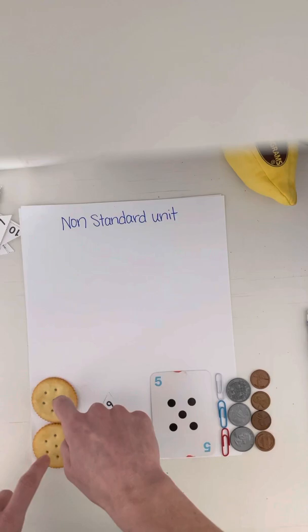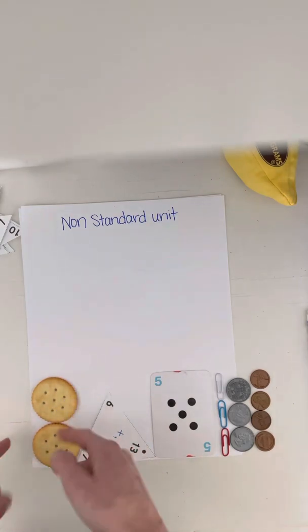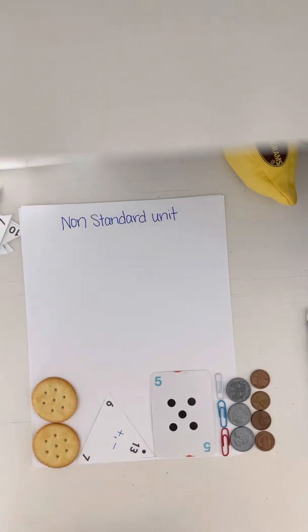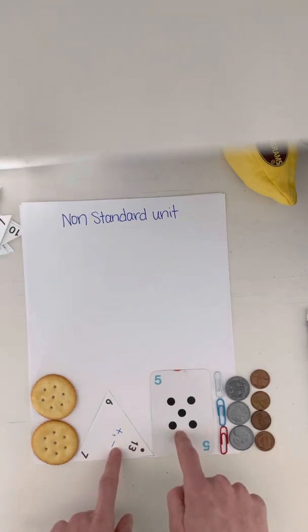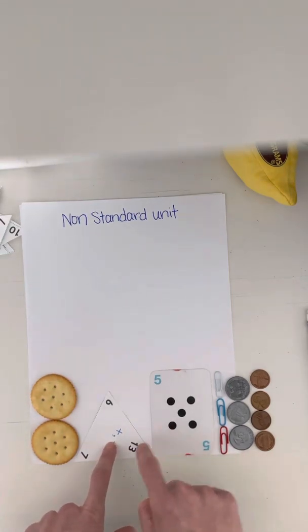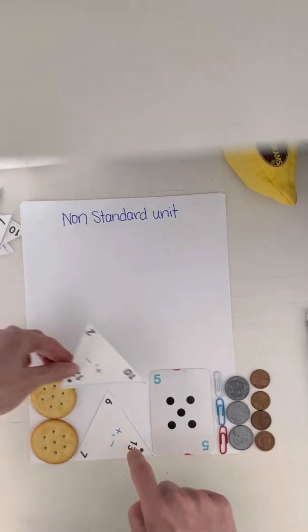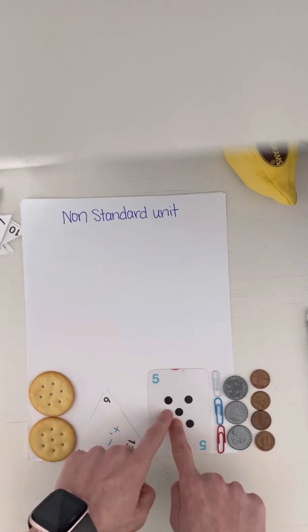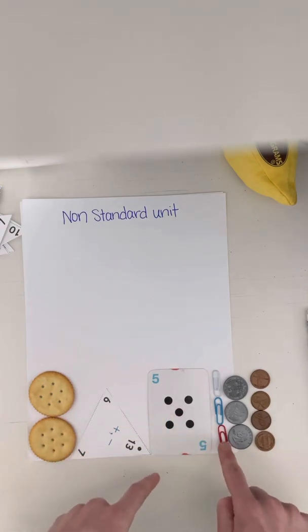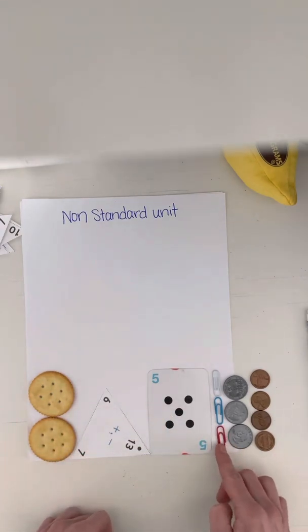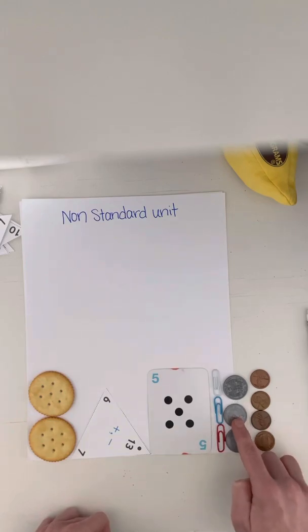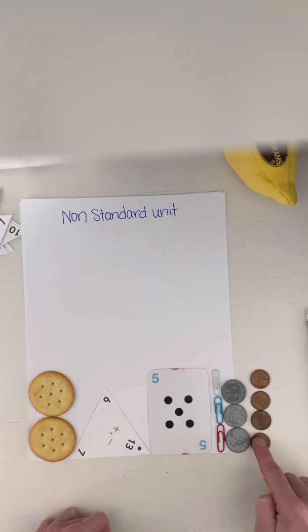I have started to show you how to line them up. I have Ritz crackers. Or I pulled out a couple things that we both probably might have at home. Fact triangles. Could line them up nicely. Playing cards. Paper clips. And when you line these things up, like the paper clips or even money, coins.